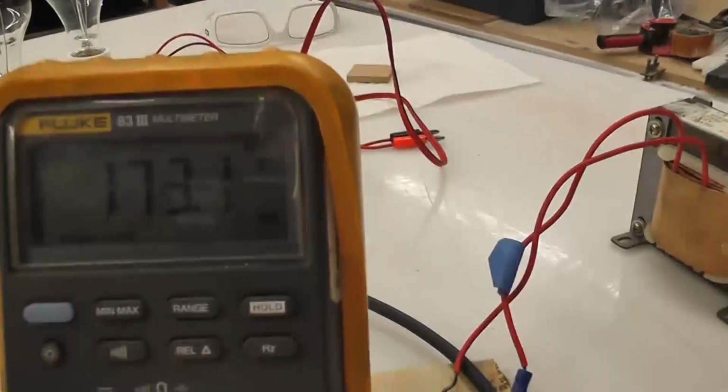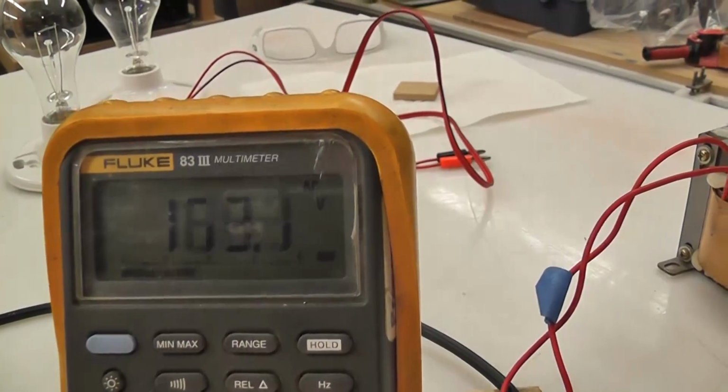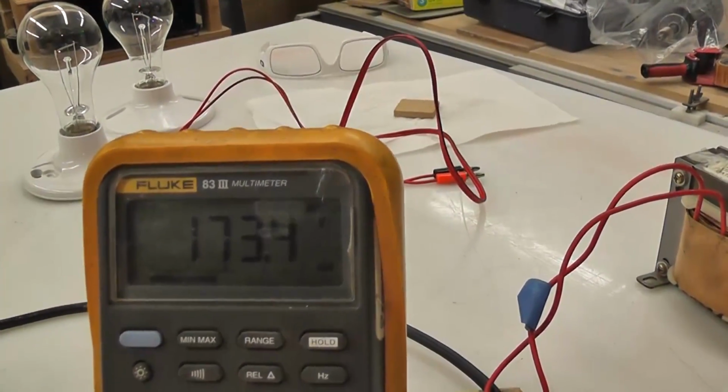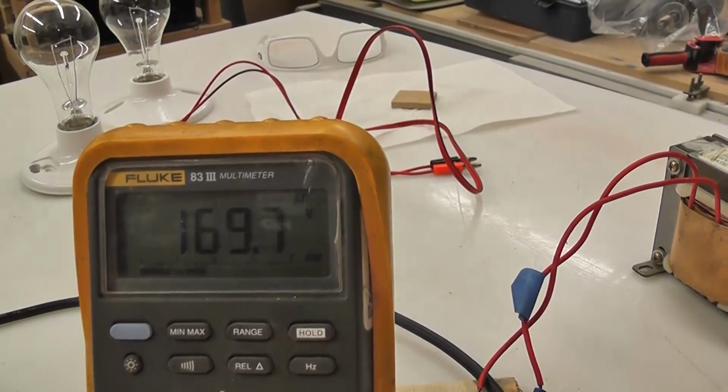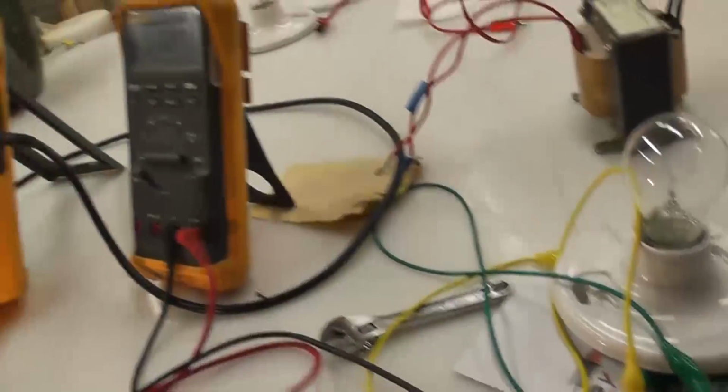There's earth ground, 170 volts. It's pretty interesting that it does that. It doesn't zap you, and I don't know if that energy is usable. But it's pretty high.